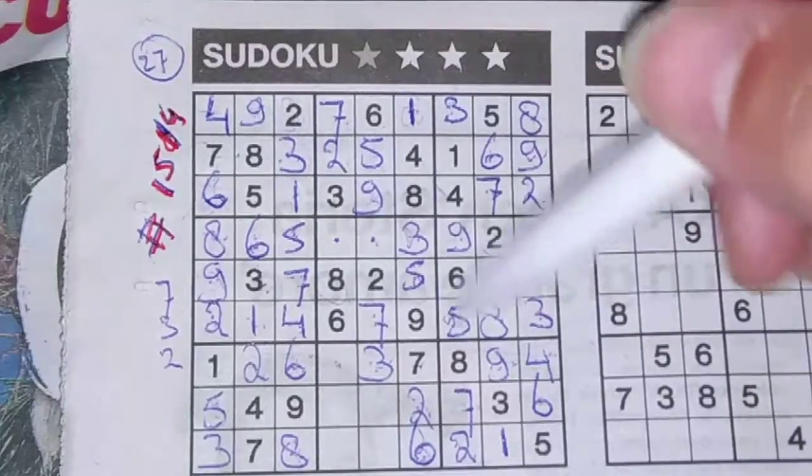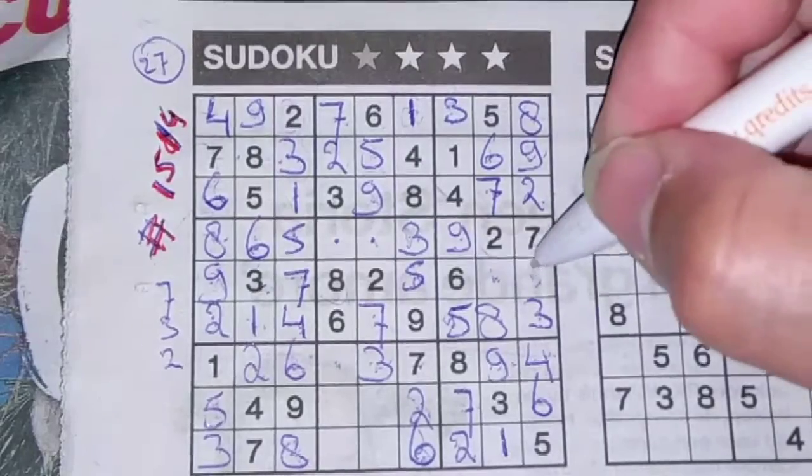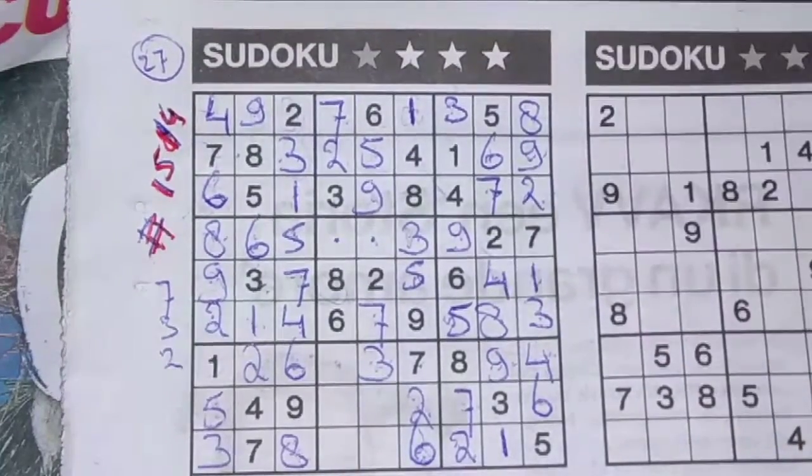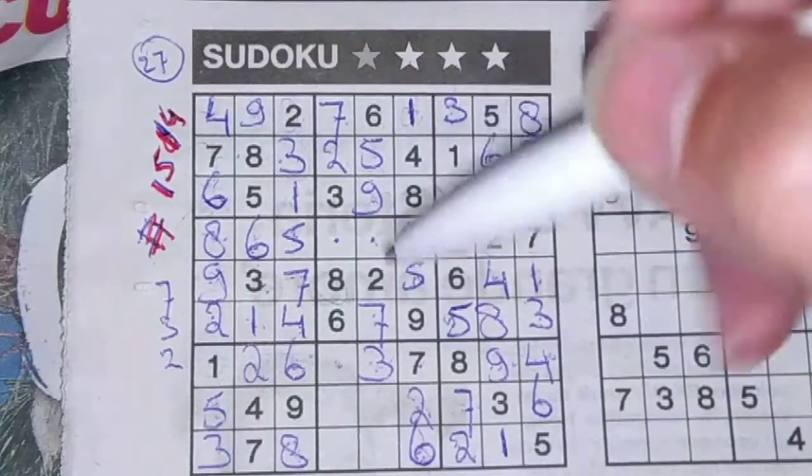Two numbers left in this big square for the numbers 1 and 4. We have a 1 now, so no 1 there. 1 should be here, and the 4 goes there. One number left in this row for the number 5.